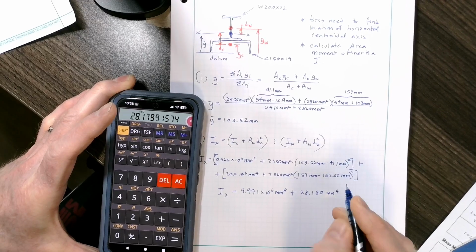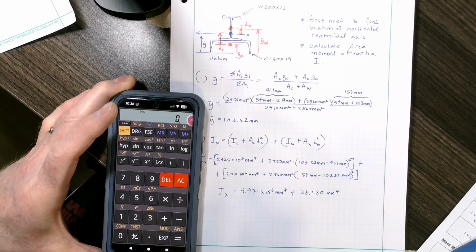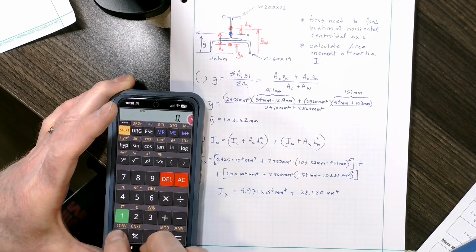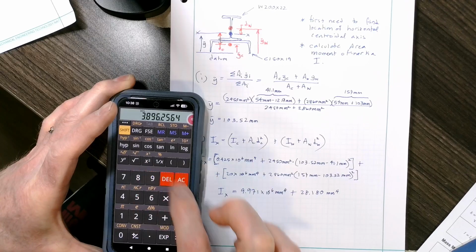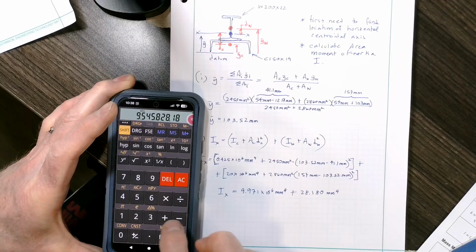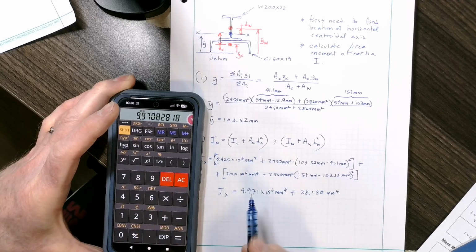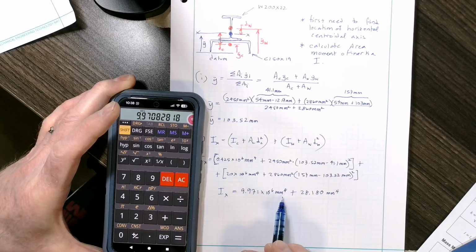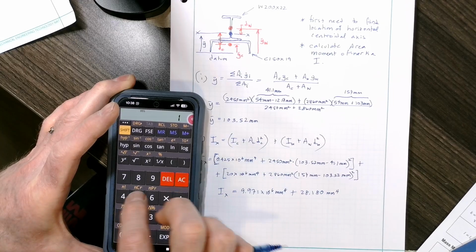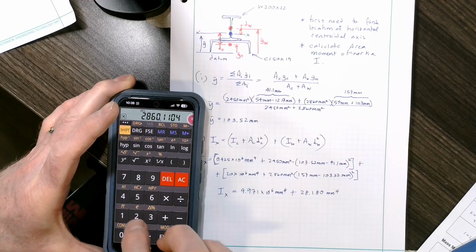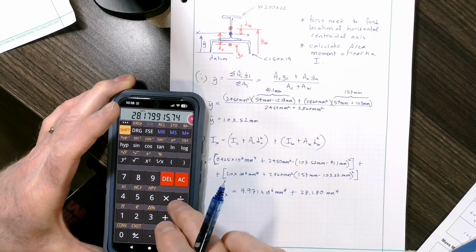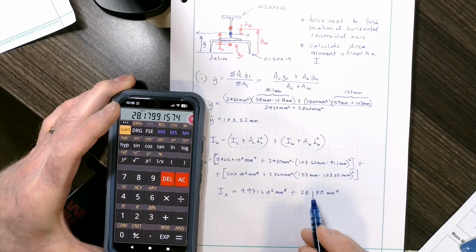One more time, I got to check it because I'm not working off of a solution here. Just doing all the calcs twice. Yes, 9.971 times 10 to the 6 millimeters to the fourth, and then the wide flange contribution, 157 minus 103.52, square that times the area of the wide flange plus the wide flange moment of inertia if it were just by its lonesome. 28.1, that's a good number.